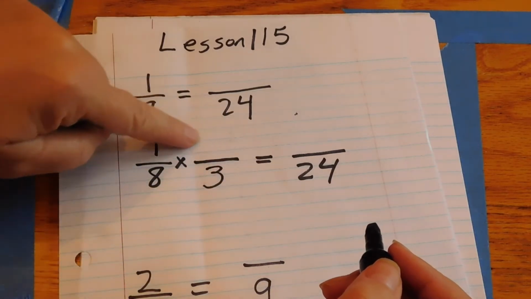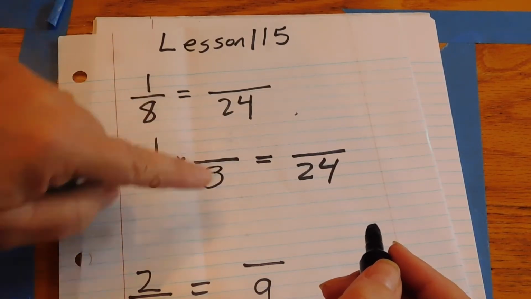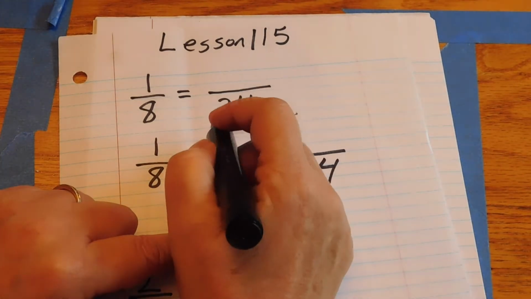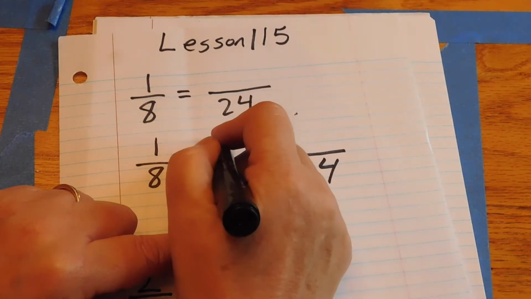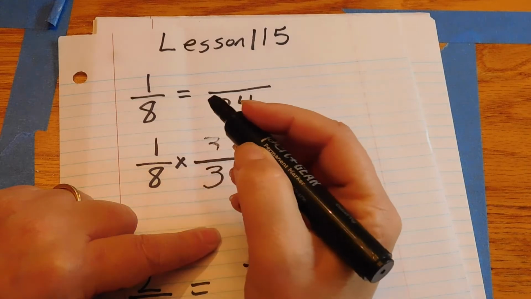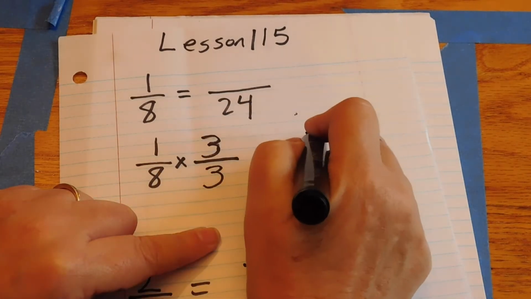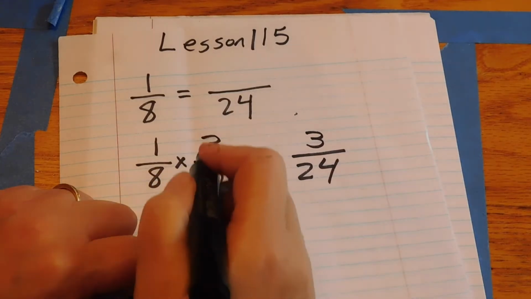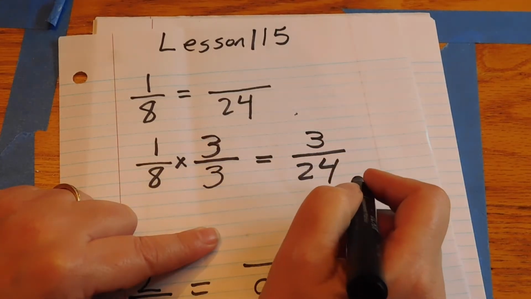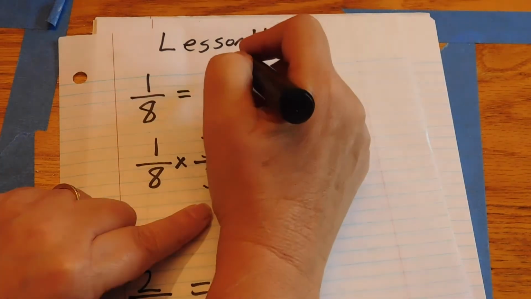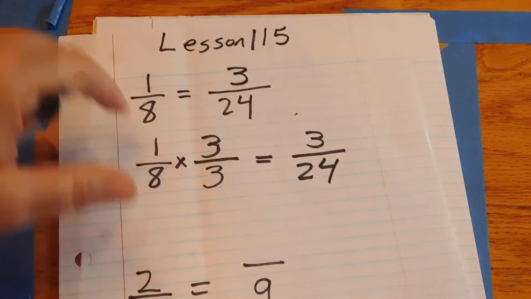Now we've got to make the fraction the same as the number 1. And we learned in previous episodes that 3/3 is the same as 1. And 1 times 3 is 3. So 1/8 times 3/3 is 3/24. And since 3/3 is the same as 1, we know that 1/8 equals 3/24.